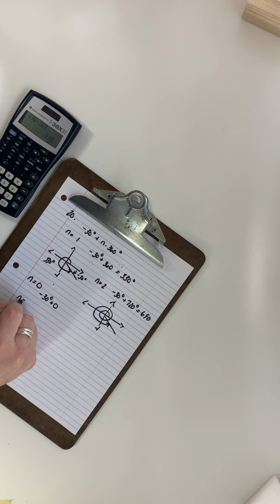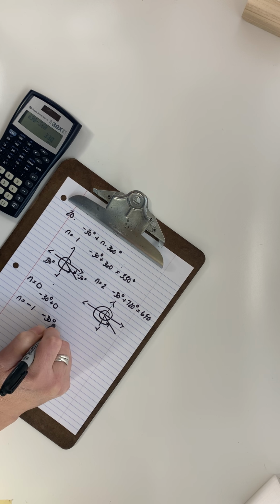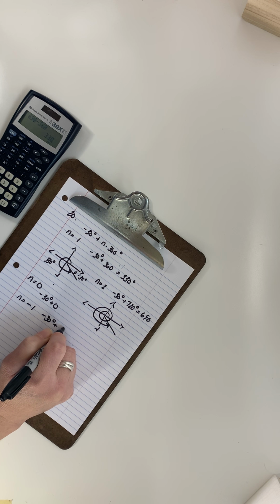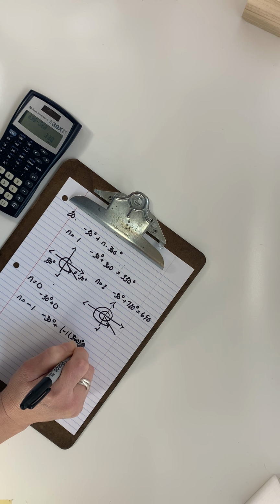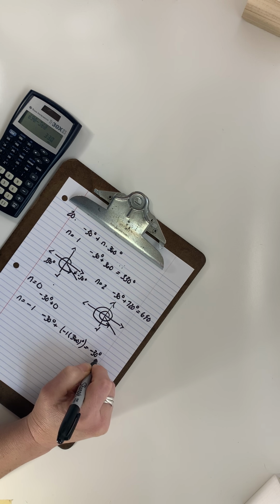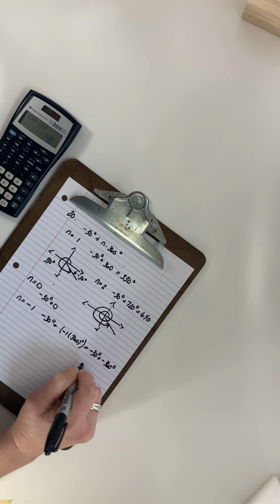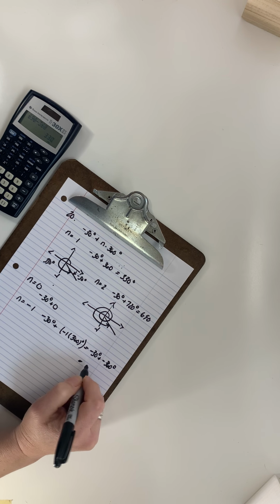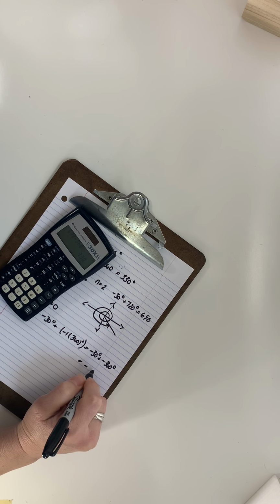So when n is equal to negative 1, we have negative 30 degrees plus negative 1 times 360 degrees. So that's going to be negative 30 degrees plus a negative 360 degrees. So your angle is negative, well, I don't think I need the calculator for that, 390 degrees, okay?